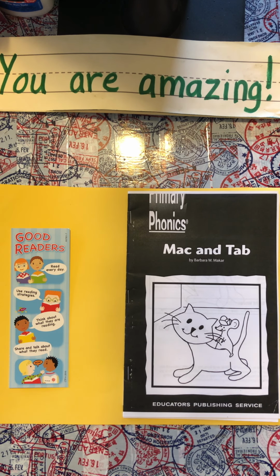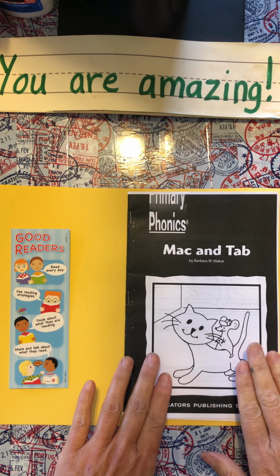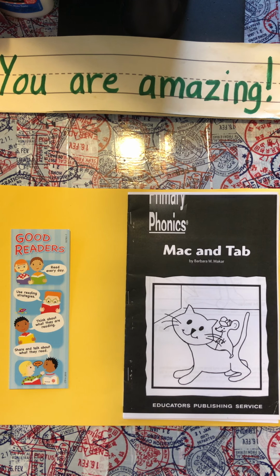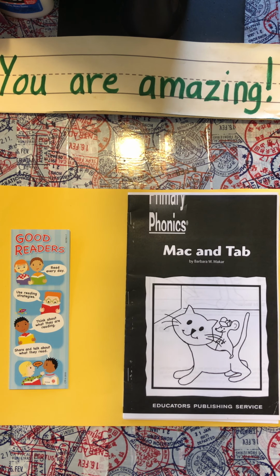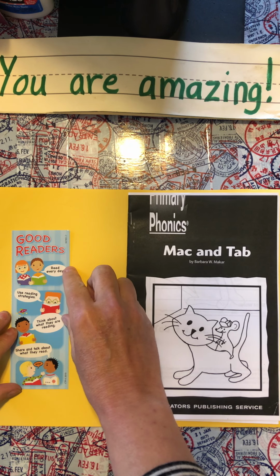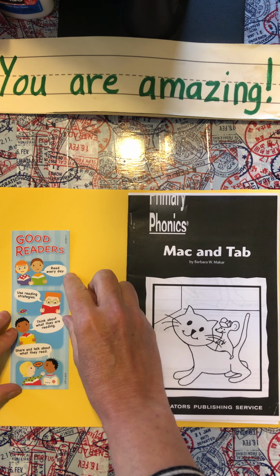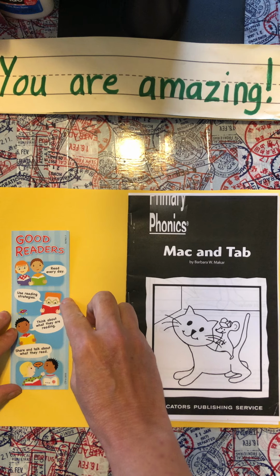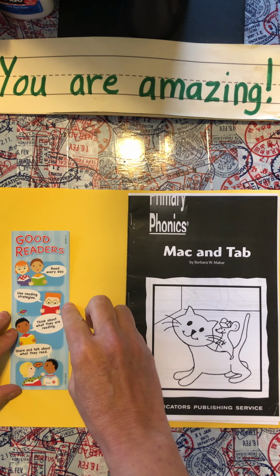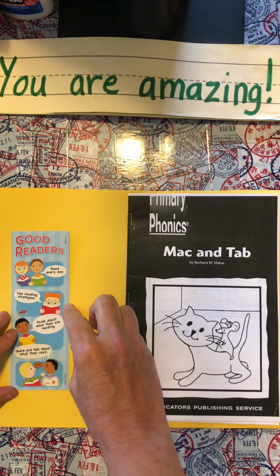Okay, friends, so now we have our Mac and Tab book out. Before we start, I want to go over some strategies. So we want to make sure that we read every day and that we use reading strategies while we're reading, which we'll go over in a minute.